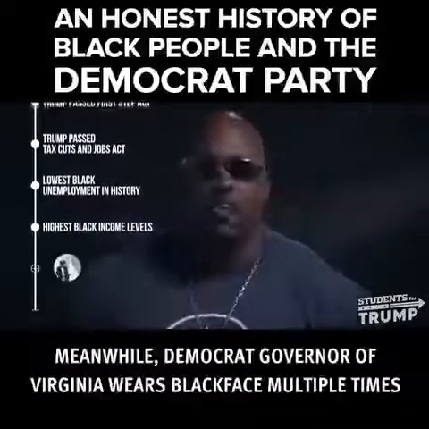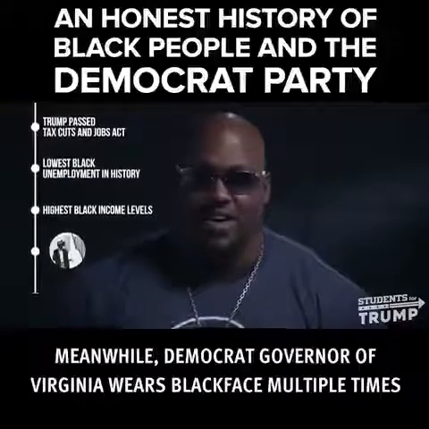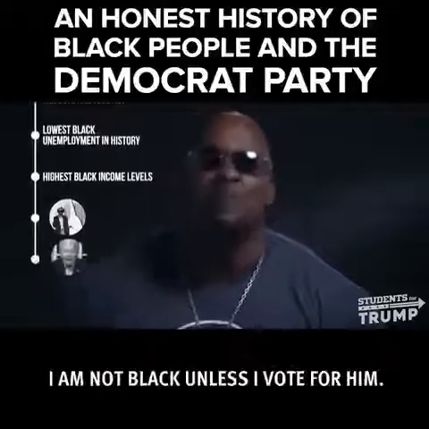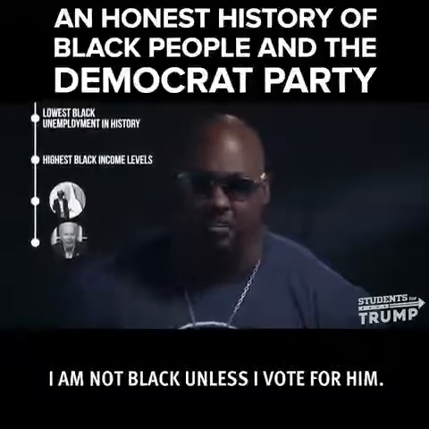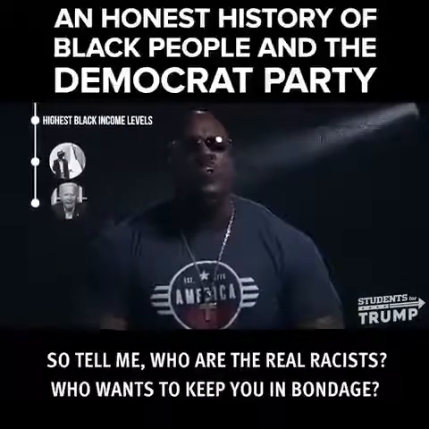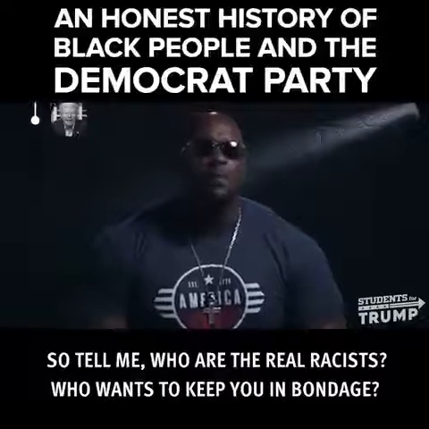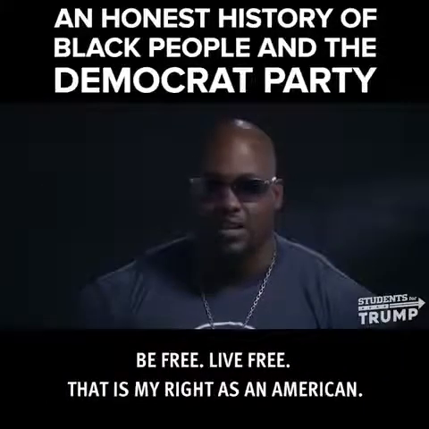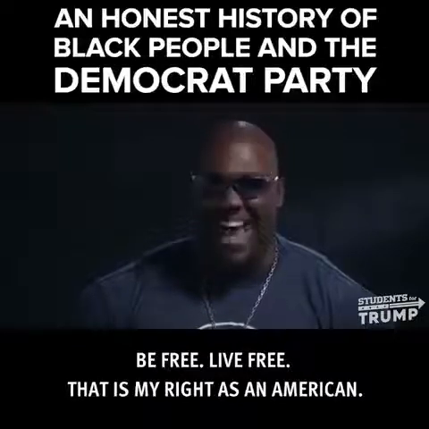Meanwhile, the Democrat governor of Virginia wears blackface multiple times and remains in office, while Joe Biden tells me I am not black unless I vote for him. So tell me, who are the real racists? Who wants to keep you in bondage? Be free. Live free. That is my right as an American.